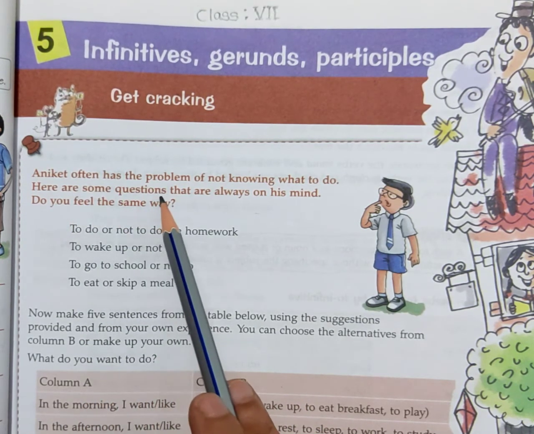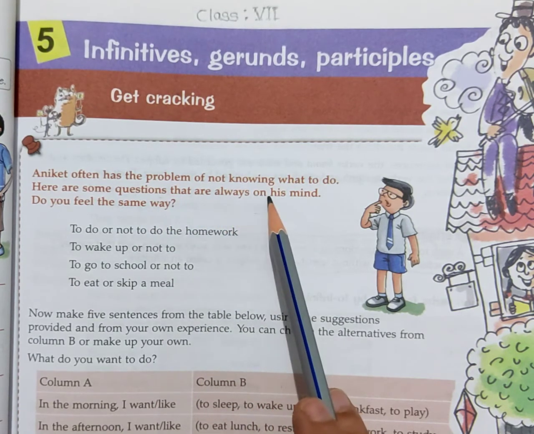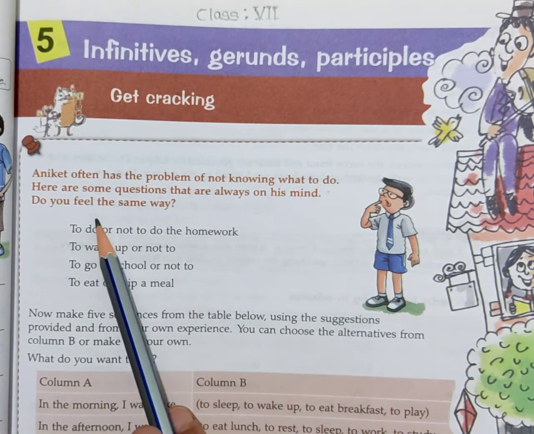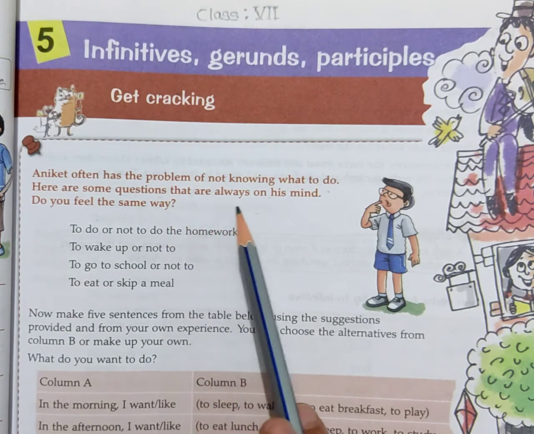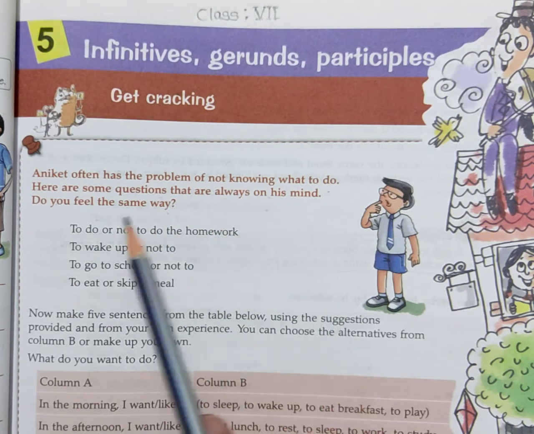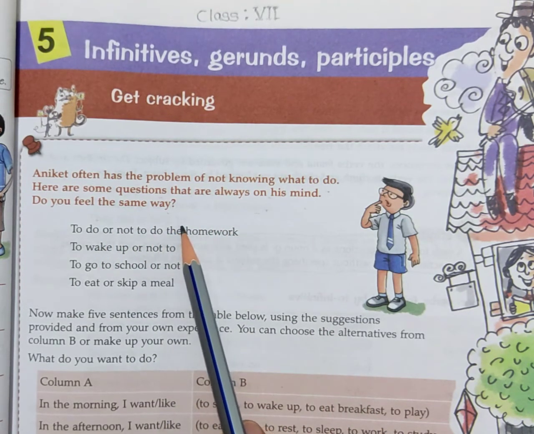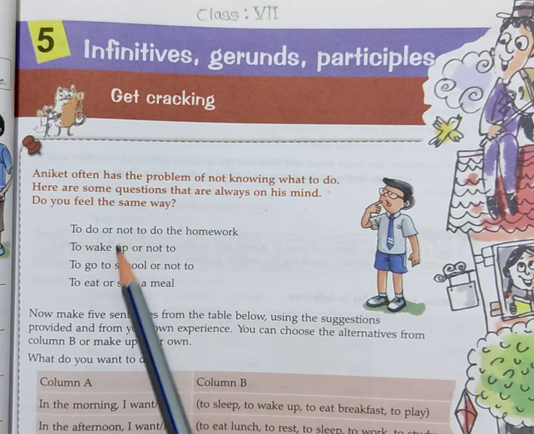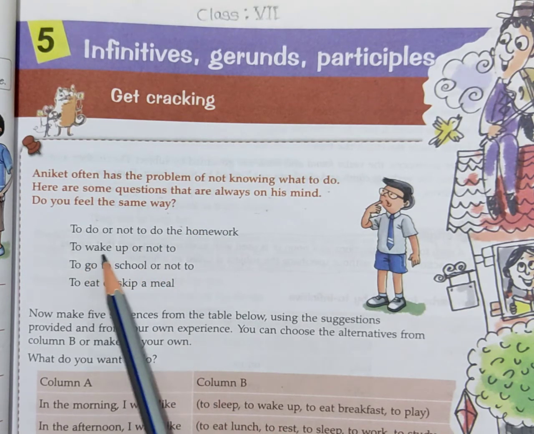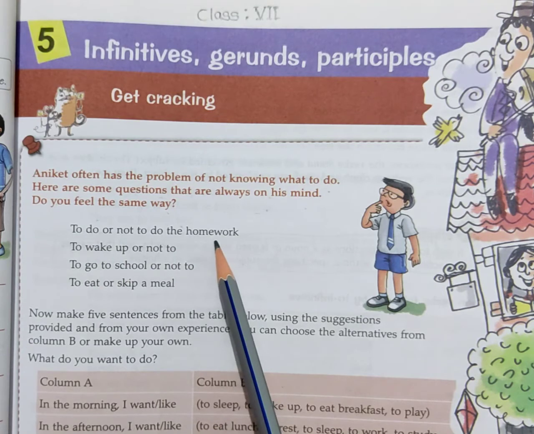Aniket often has the problem of not knowing what to do. Here are some questions that are always on his mind. Do you feel the same way? It's one kind of activity. Look at here. To do or not to do the homework.